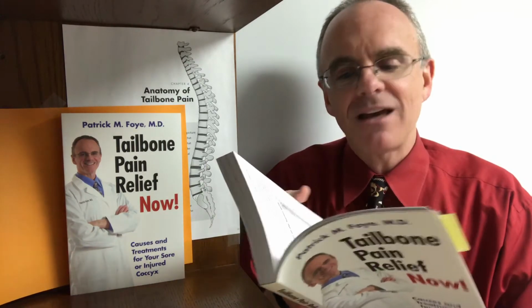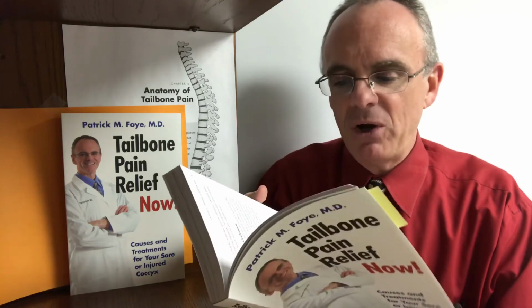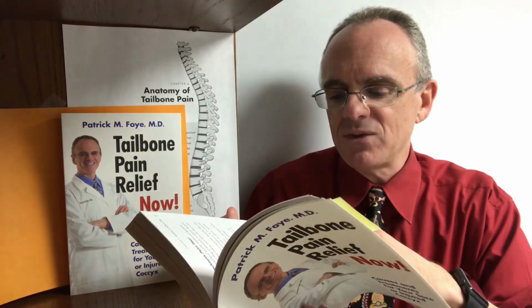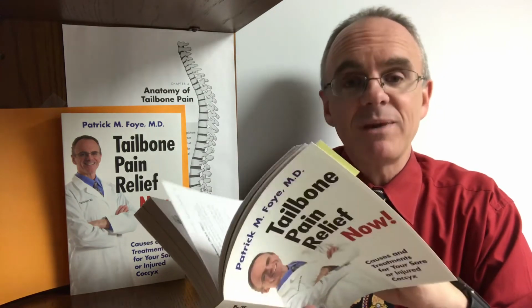The rest of the chapter goes on to talk about the different anatomic attachments at the tailbone, specifying a number of the different ligaments that attach there: the anterior longitudinal ligament, the posterior sacrococcygeal ligament, sacrospinous ligaments, sacrotuberous ligaments, and some of the nerves that are in the coccyx.